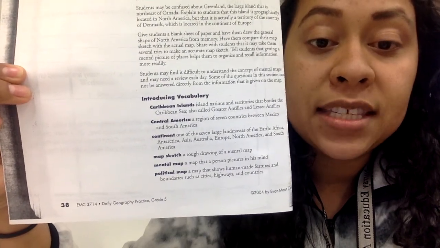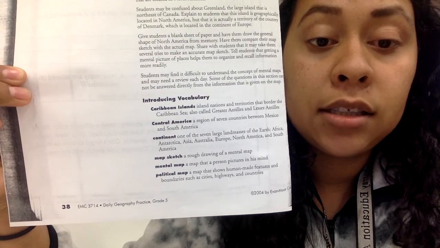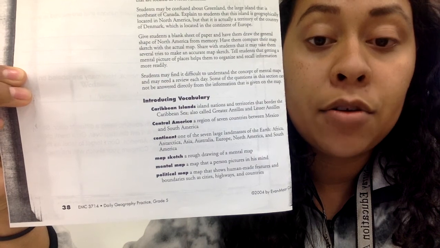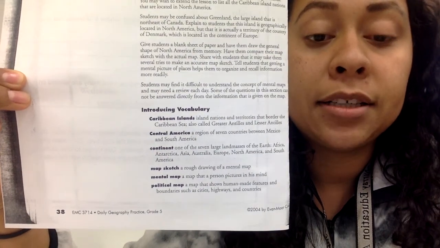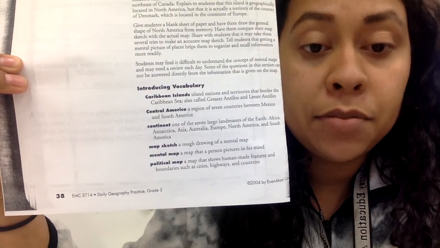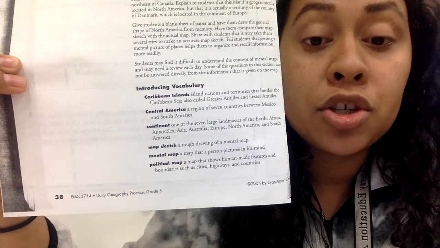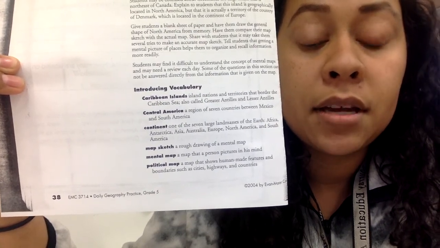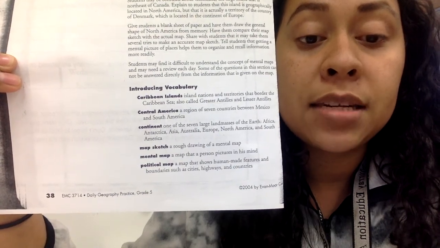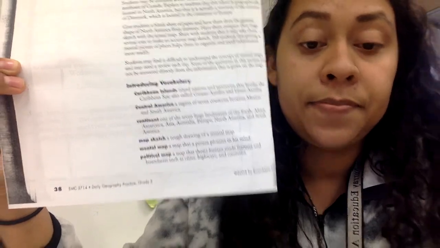Continent, one of the 7 large land masses of Earth: Africa, Antarctica, Asia, Australia, Europe, North America, and South America. Map sketch, a rough drawing of a mental map. Mental map, a map that a person pictures in their mind. Political map, a map that shows human-made features and boundaries such as cities, highways, and countries.